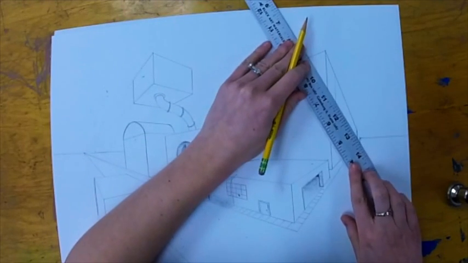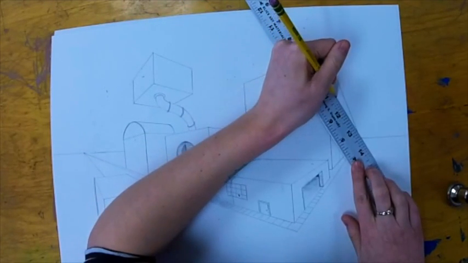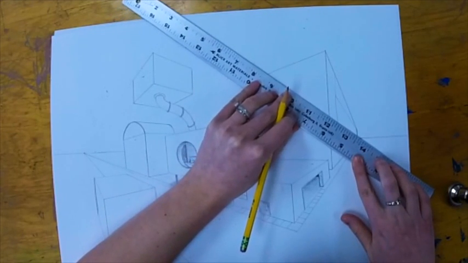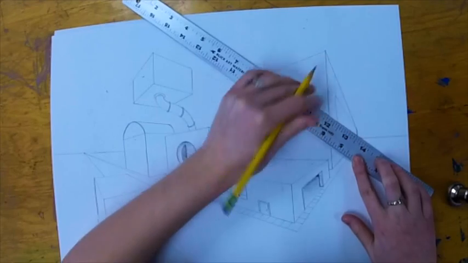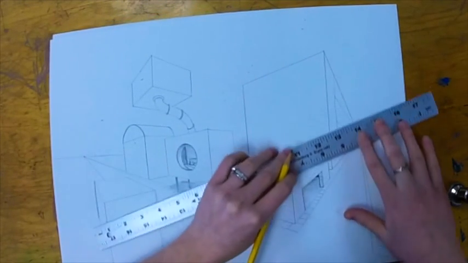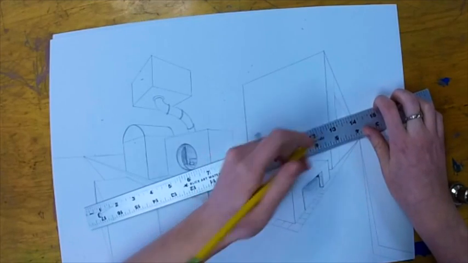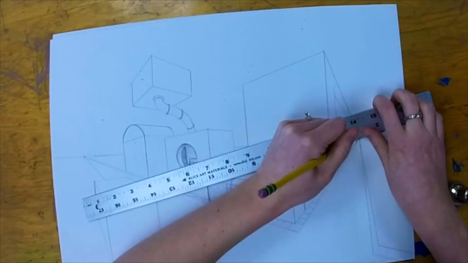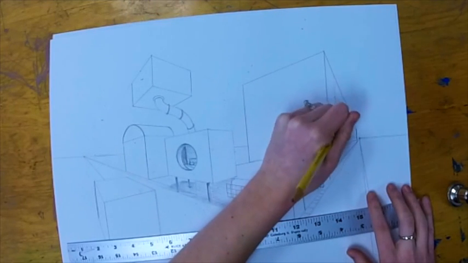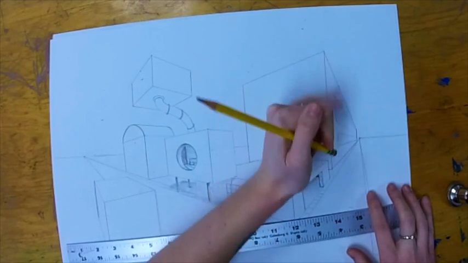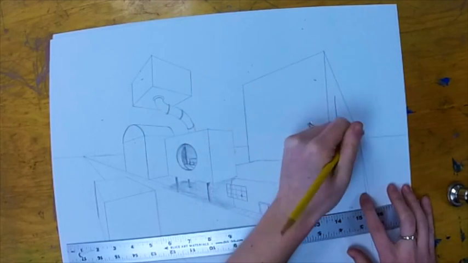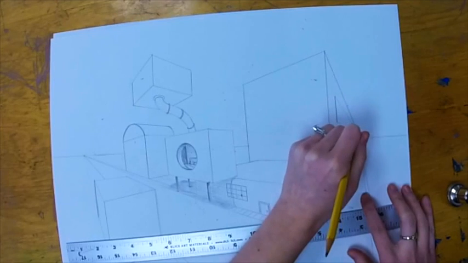And then to make the bottoms, it'd be like little converging lines. And then I can erase these extra spaces.